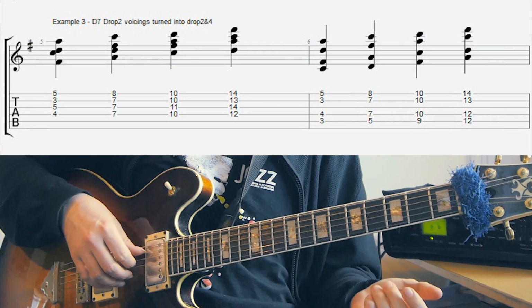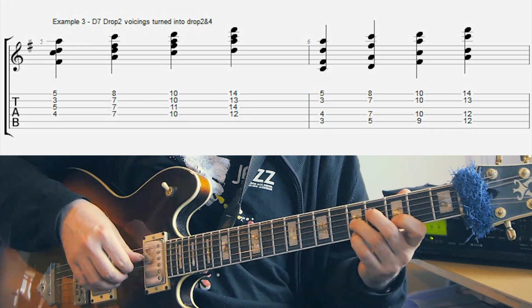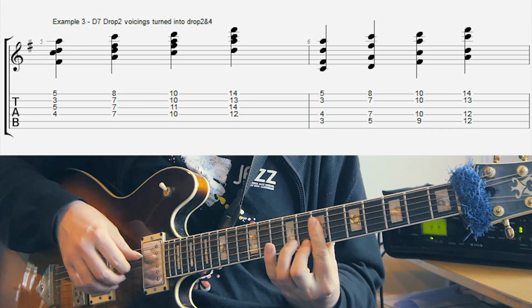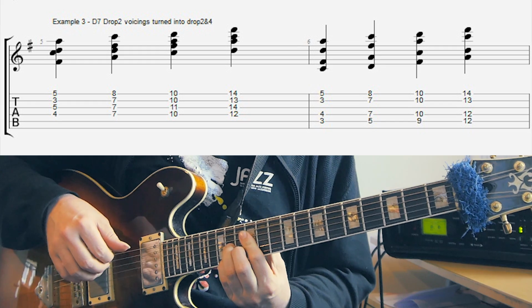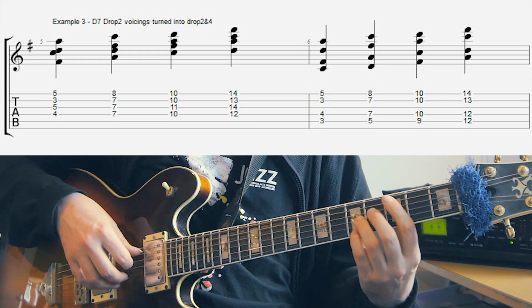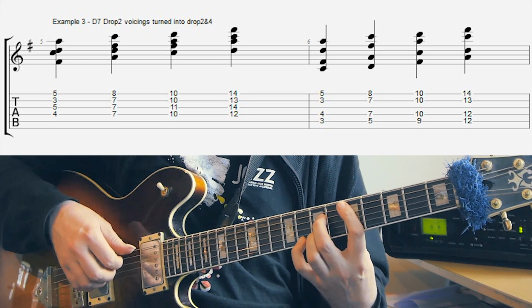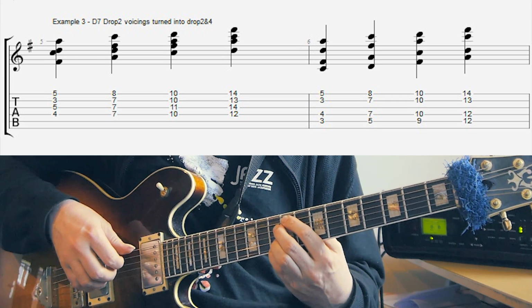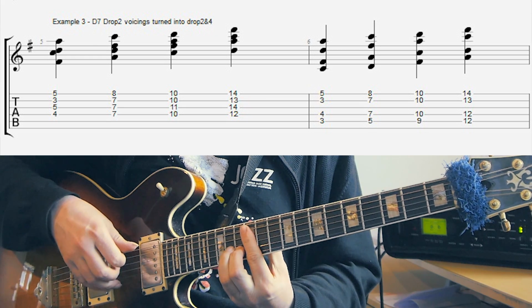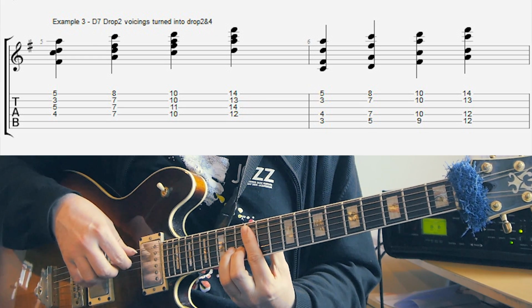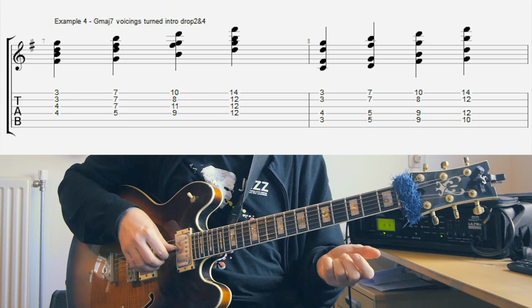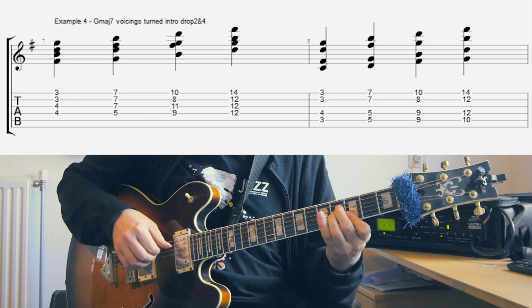The second chord is a D7, and that will be these Drop 2 voicings. And then if we start converting them, we will get these. Then we have the G major 7, so these Drop 2 voicings.